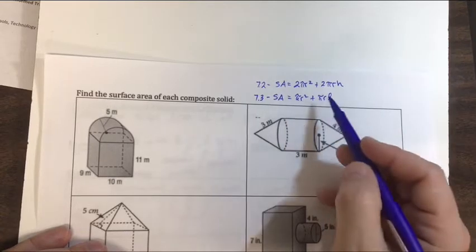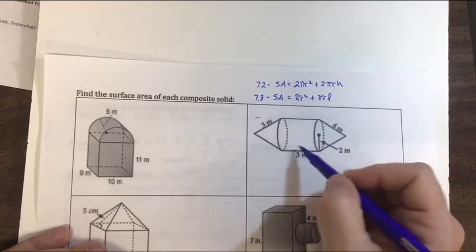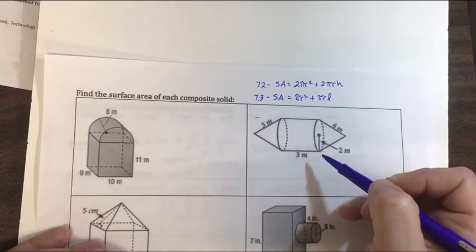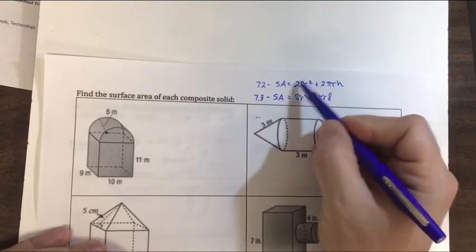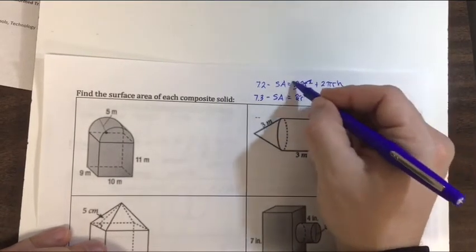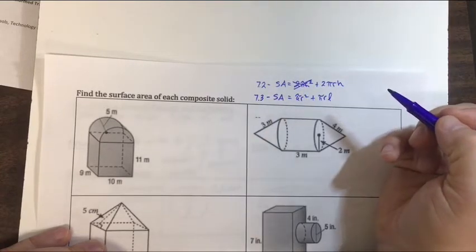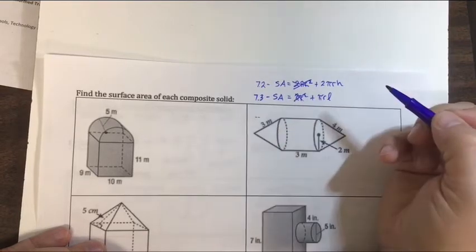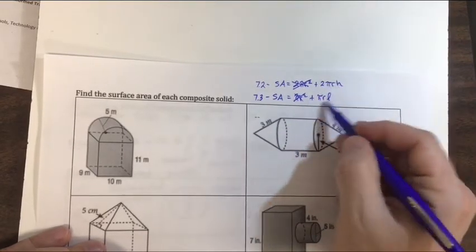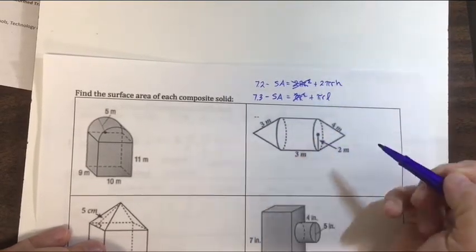Well, we only have these curved surfaces to consider for surface area. We're not going to include either of the 2 circles of my cylinder, and we don't have the circle at either end of the cone. So we are only doing this for our surface area.